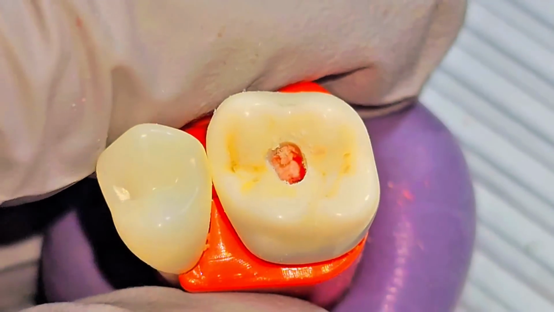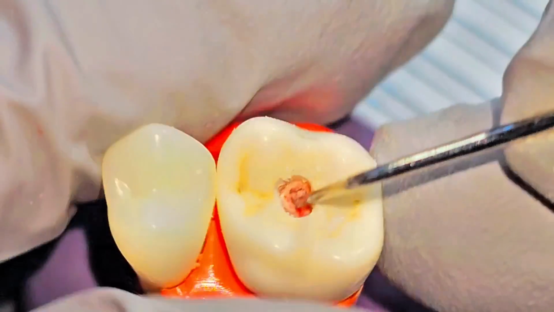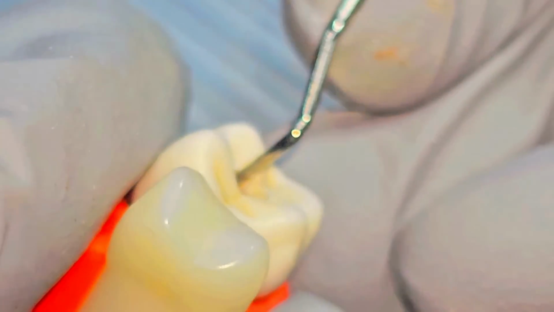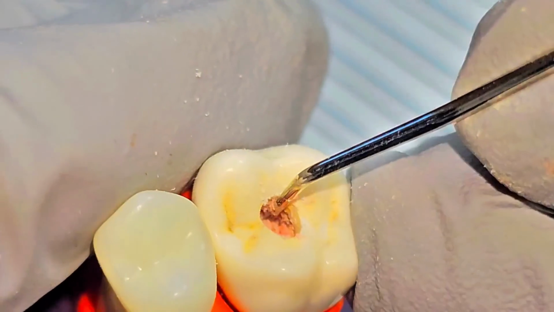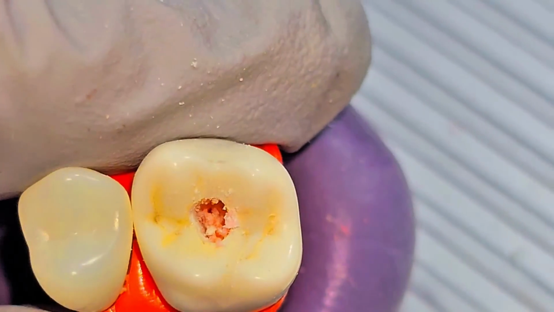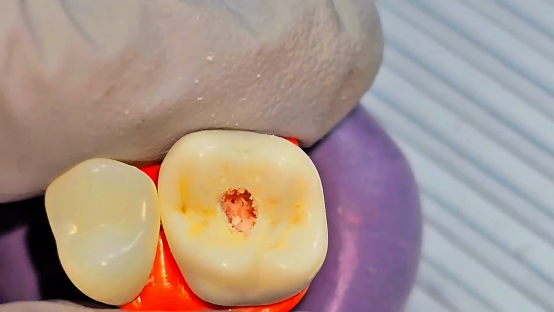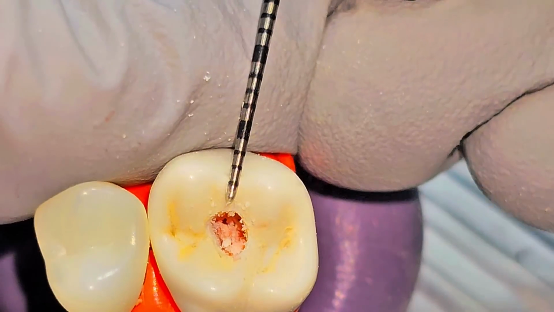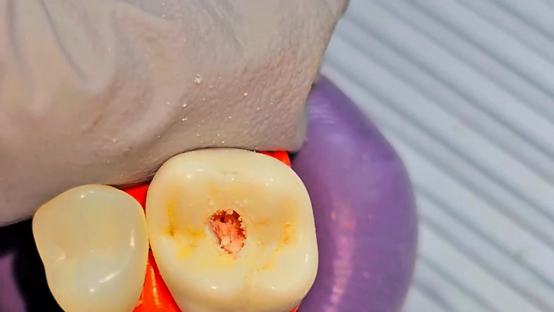Let's check with the endo explorer. Now it is much better, right? And also here a little bit more. It is still slightly slanted, and here it is good, but I'm gonna widen a little bit more. So, just mid-checking. From the ridge we still have ample room, 3 millimeter, and from the buccal side I have about 2 millimeter, and from the lingual I have 2 millimeter. Good.